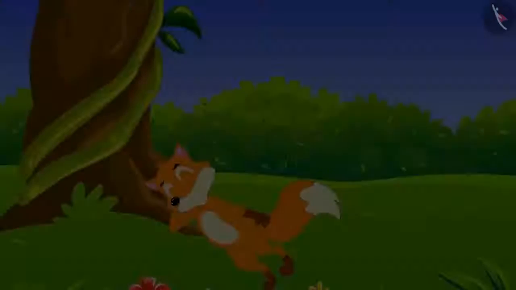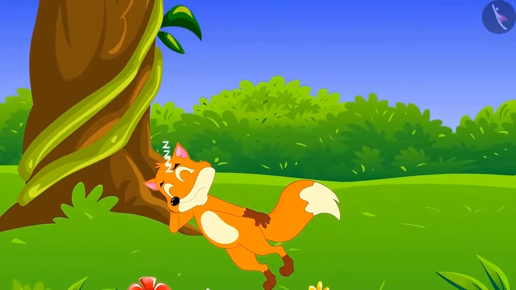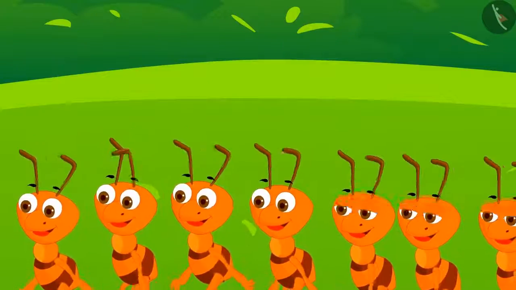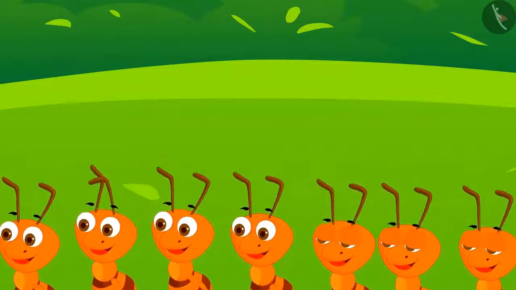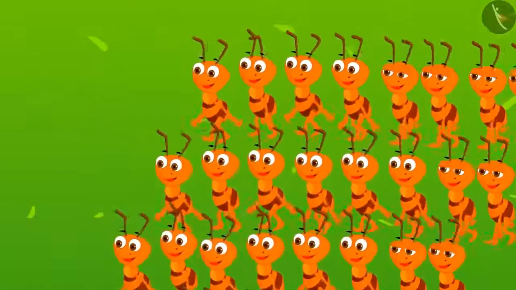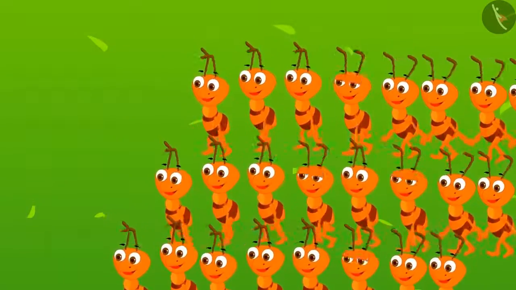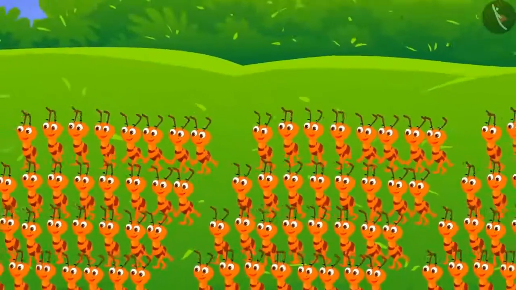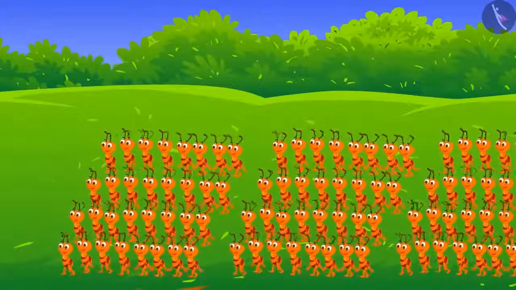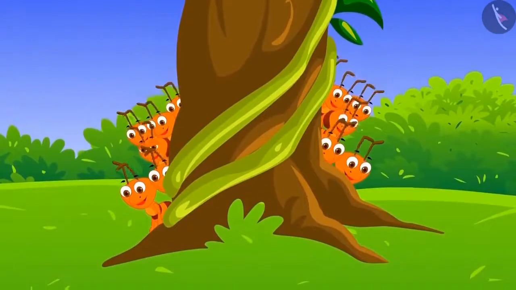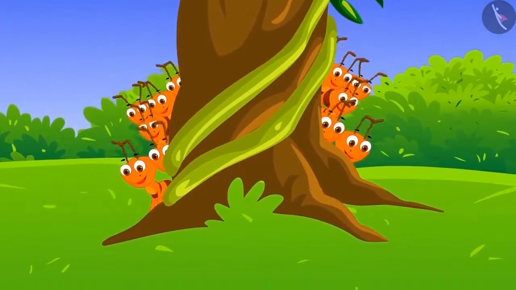The wolf waited for long and fell asleep under a tree. Actually, this was a well thought out plan by the ants. They formed 3 groups and each group had 32 ants. All the ants were hiding behind the tree.